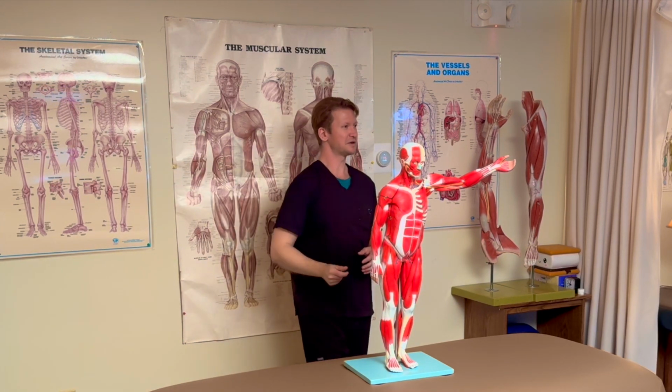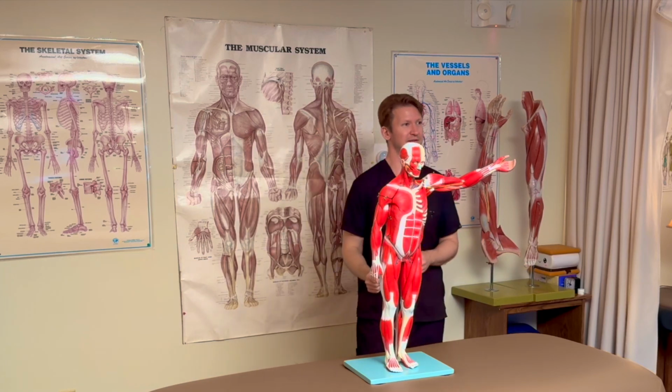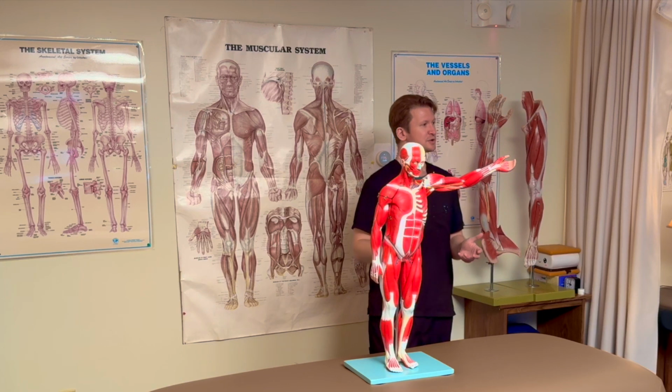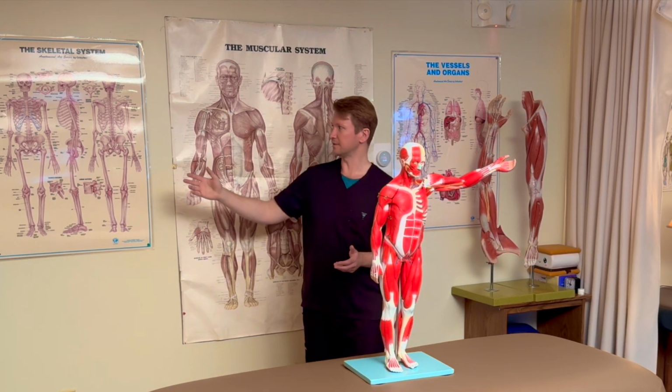The correlations are so close. It's very cool. The distinctions, though, are how much mobility occurs in each one of these.